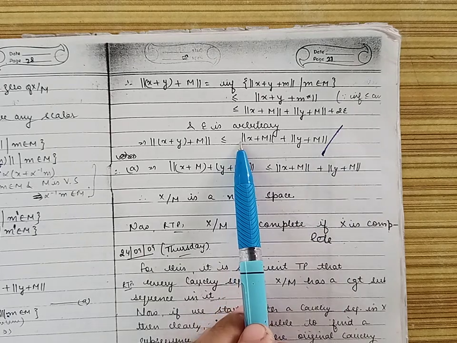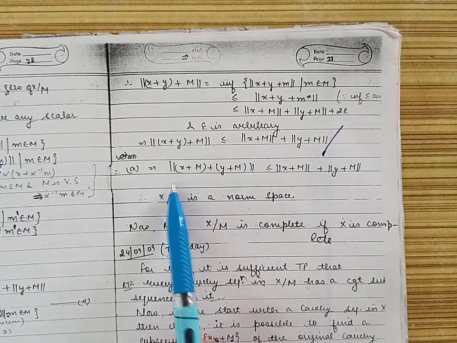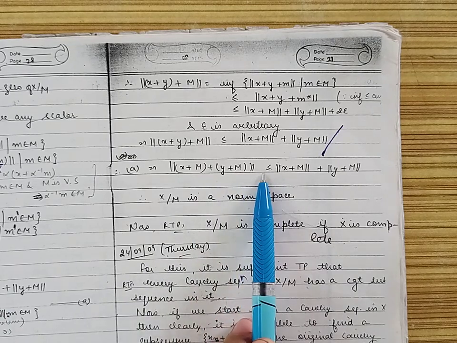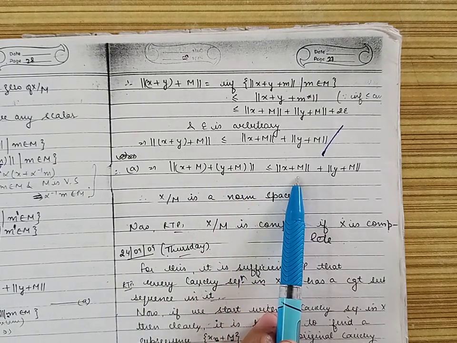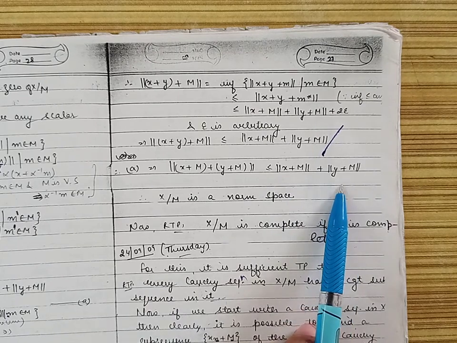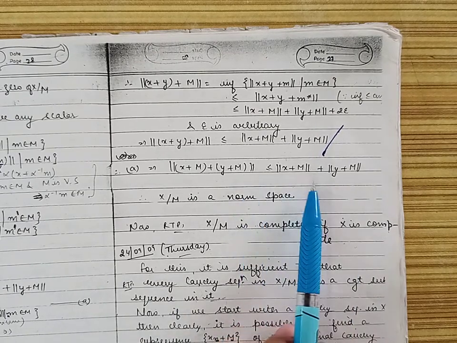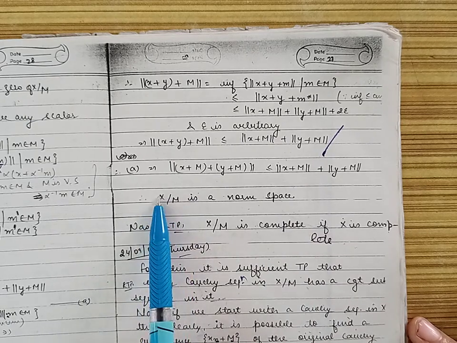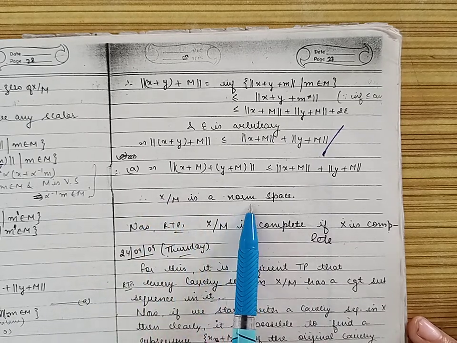Now, using this in equation A, from there we get norm of x plus m plus y plus m is less than or equal to norm of x plus m plus norm of y plus m. This proves all the properties of norm, and this proves that the quotient space X by M is a normed linear space.